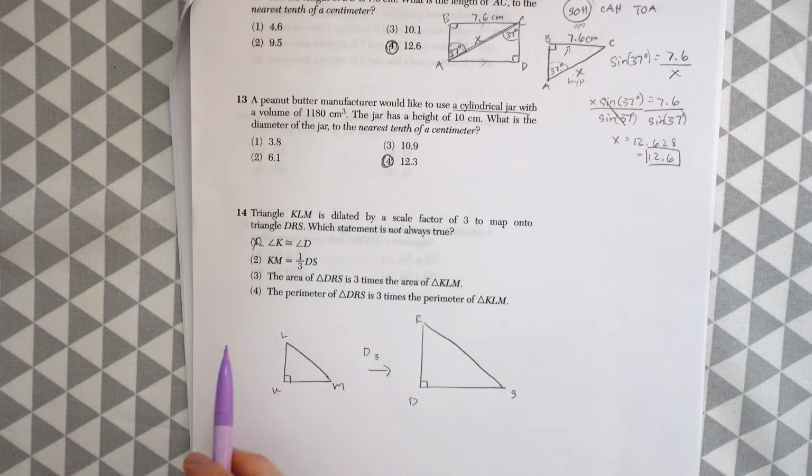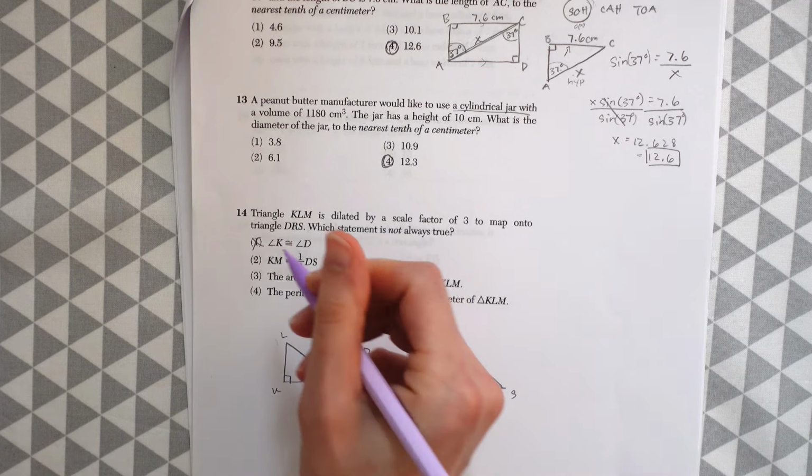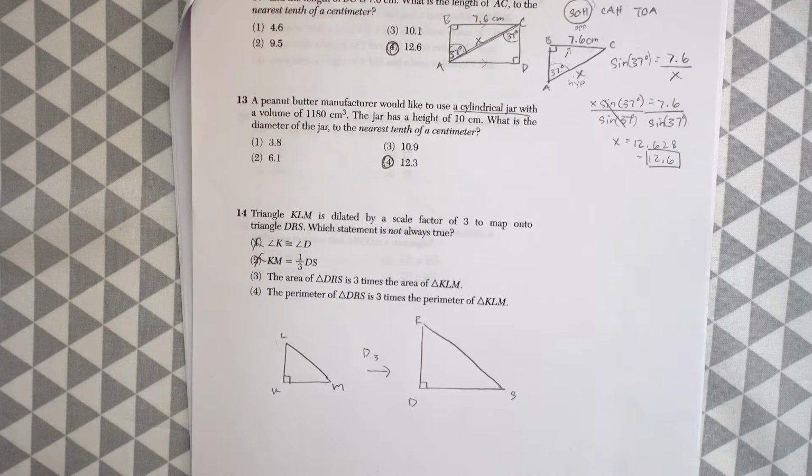The next one, choice 2, says KM is 1/3 of DS. You can see that KM corresponds to DS, and saying it's 1/3 of DS is really just the reverse of the dilation, because we're dilating by a factor of 3. So the original is 1/3 of the new one, which is 3 times as big. So yeah, that is true, which is why it's not our answer.